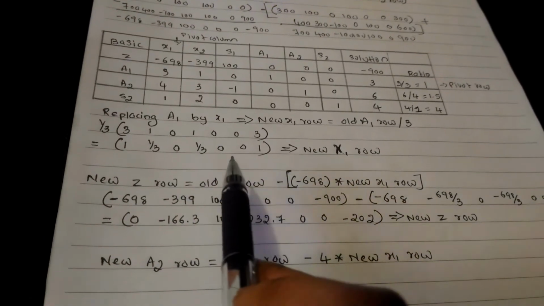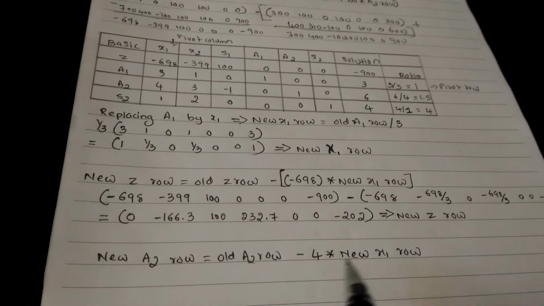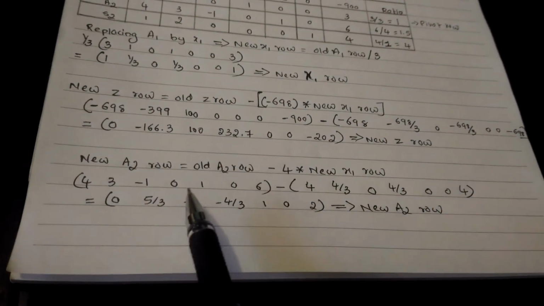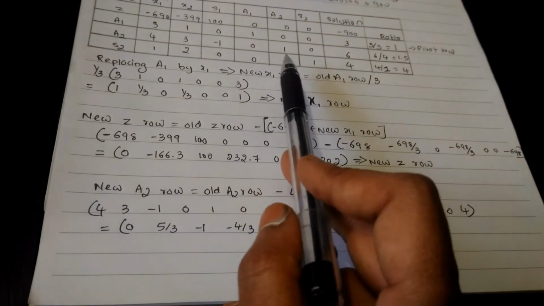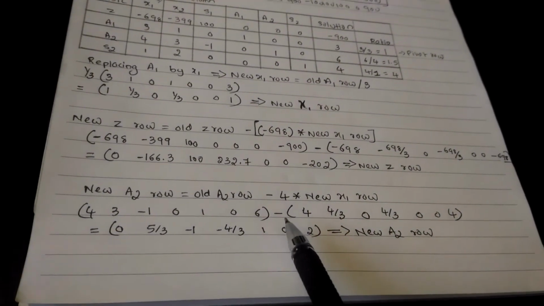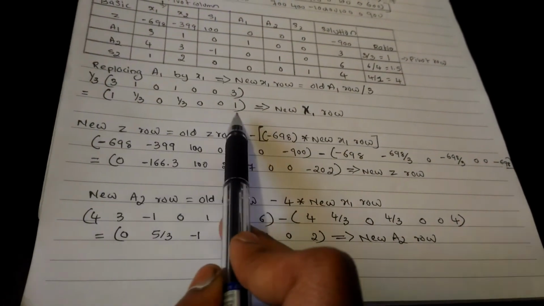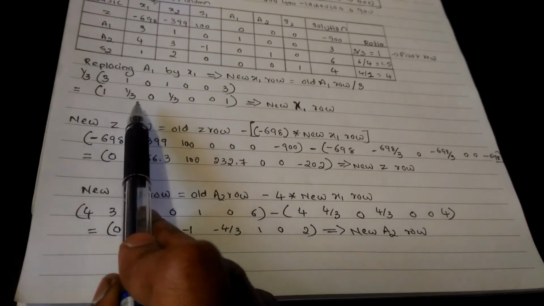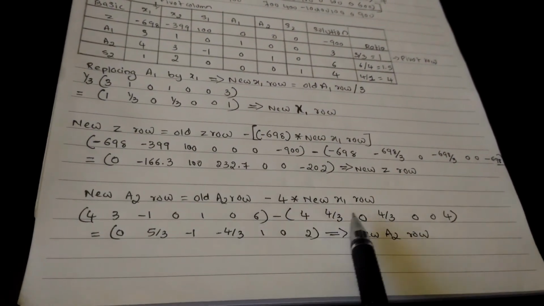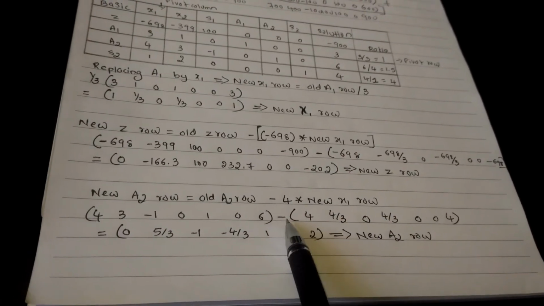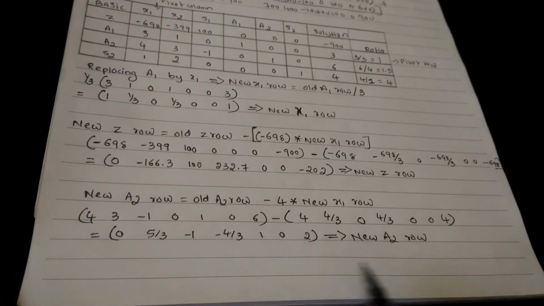I have brought down the values of the old A2 row, which are 4, 3, minus 1, 0, 1, 0 and 6, and 4 multiplied by all the coefficients of new X1 row. This would be 4, 4 divided by 3, 0, 4 divided by 3, 0, 0 and 4. After subtracting the coefficients, I will come up with the new values for the new A2 row.